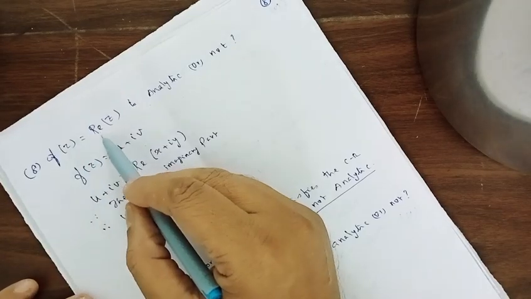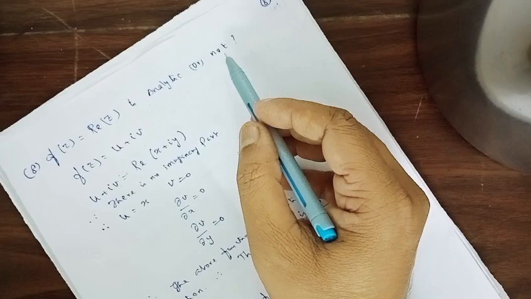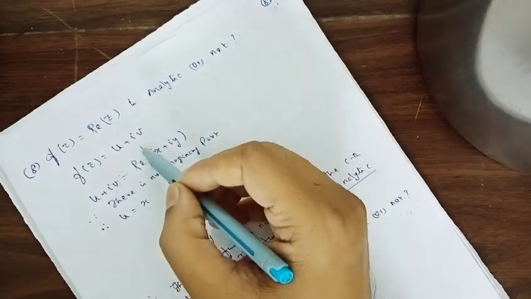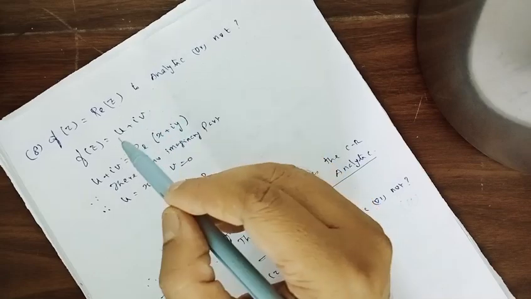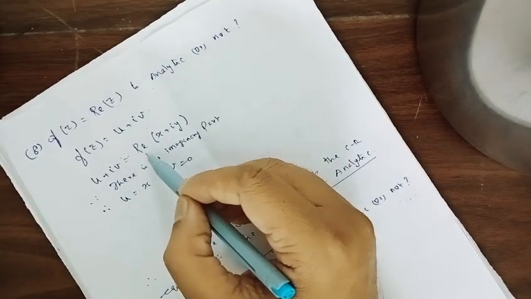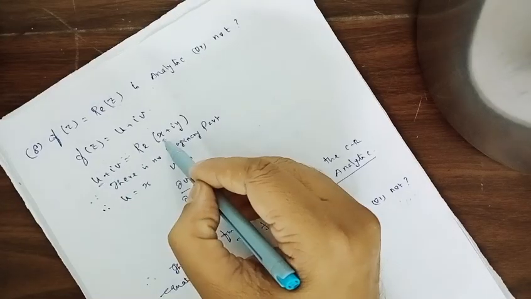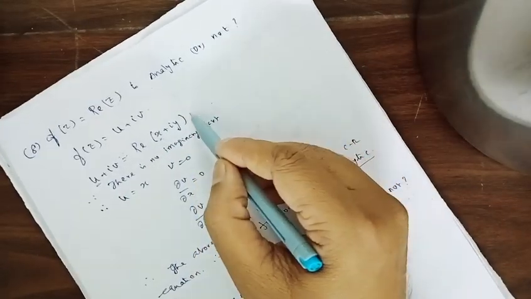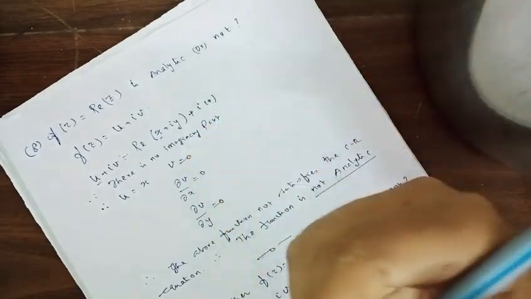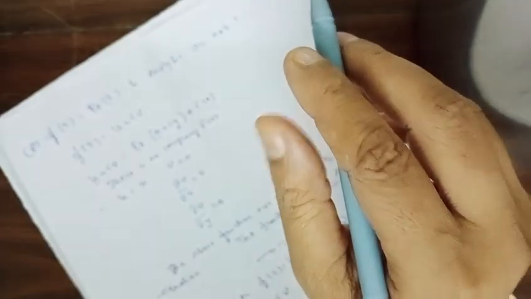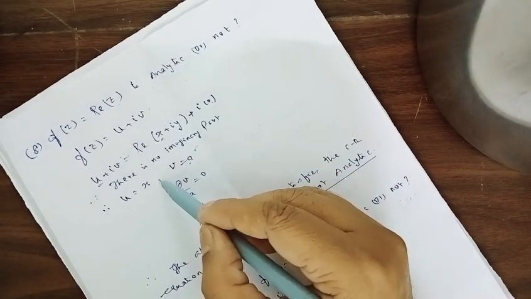Check whether f of z is equal to real part of z is analytic or not. Similar to the earlier problem, f of z is equal to u plus iv. Therefore, u plus iv is equal to the real part of x plus iy. You know u is equal to x. There is no imaginary part, so v is equal to 0, and u is equal to x.